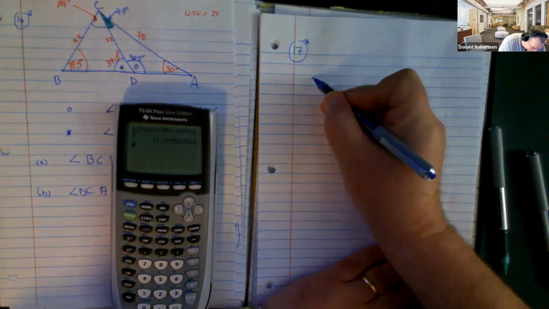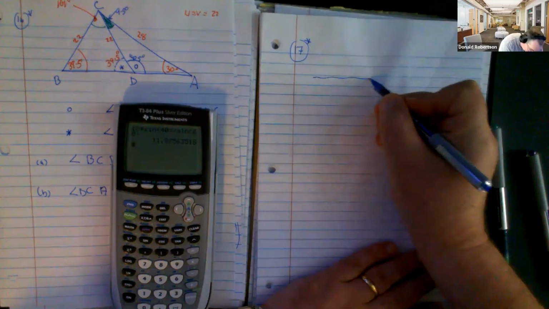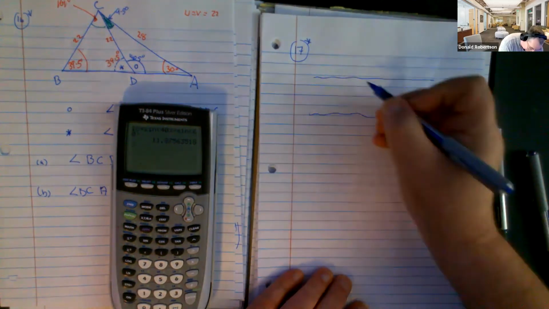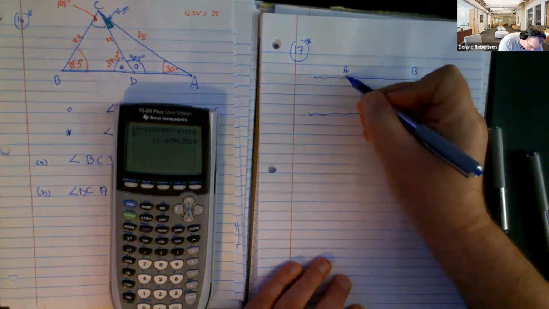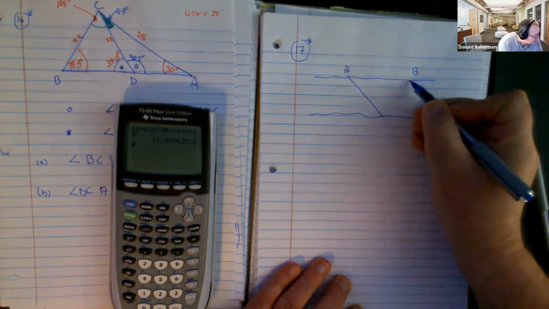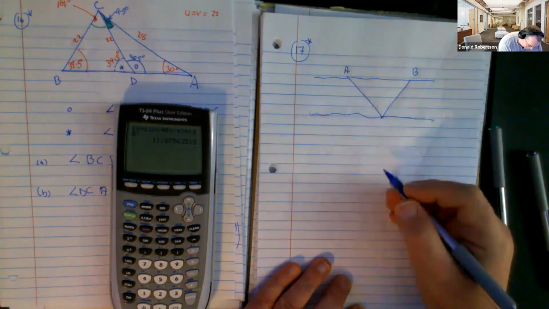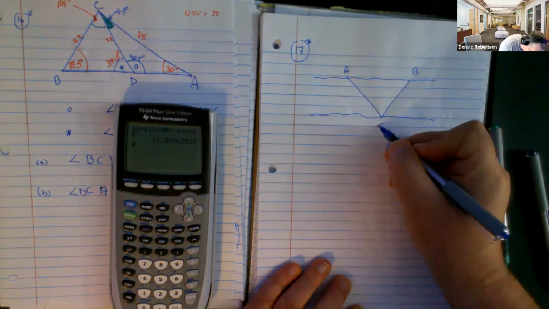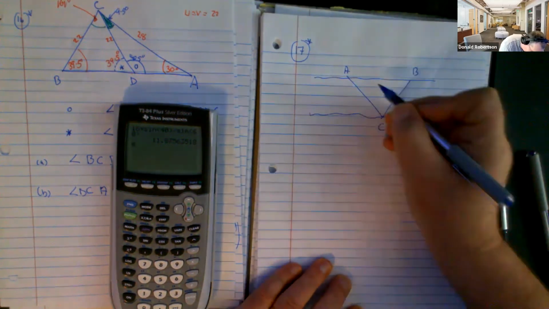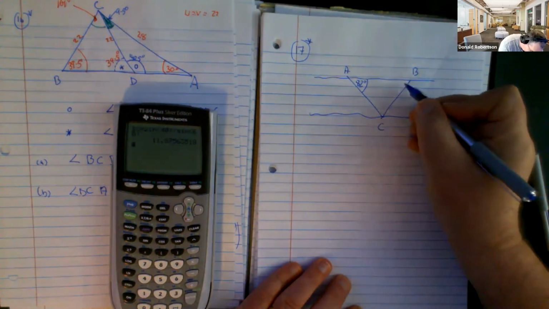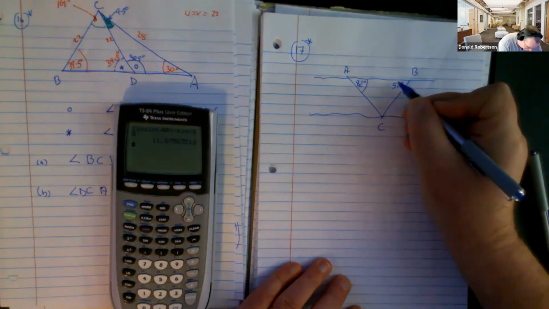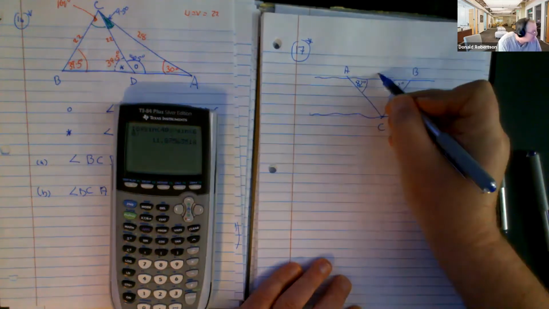So here is a river. And there's a guy here at A and a guy here at B. And there's a little picture that looks something like this. And this is called C. And this angle here is 82 degrees. And this angle here is 52 degrees. And this here is called X feet.